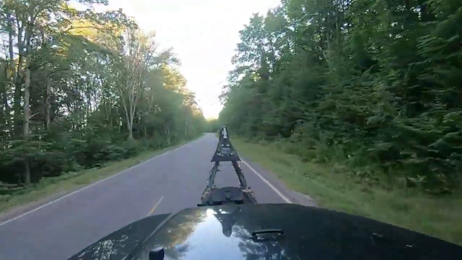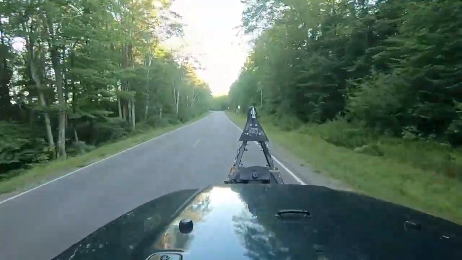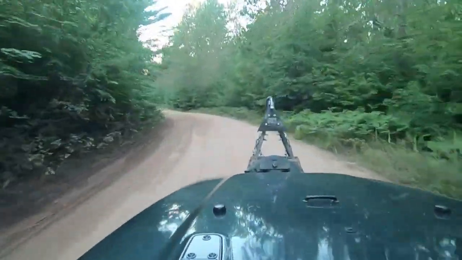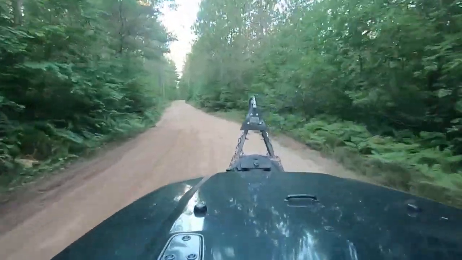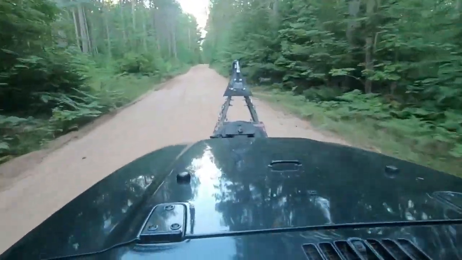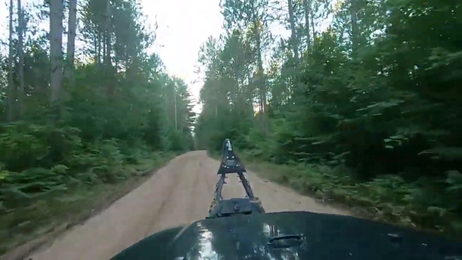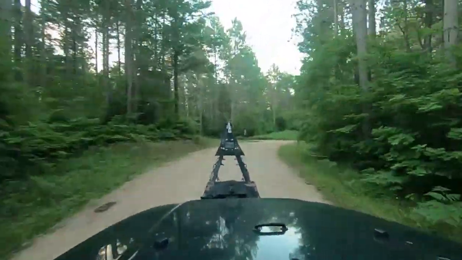Well, good morning. Today is the start of a 3-part series on one of my favorite lakes that I go to quite often. If you want to come along, it's just a short ride right up here along this road. I love going on these dirt roads right in the middle of the forest.